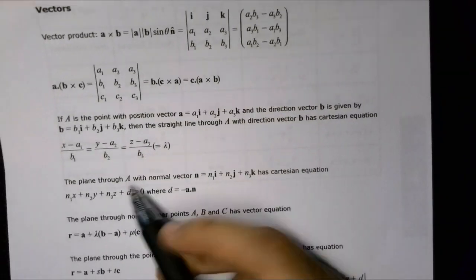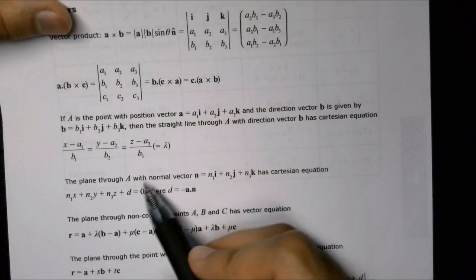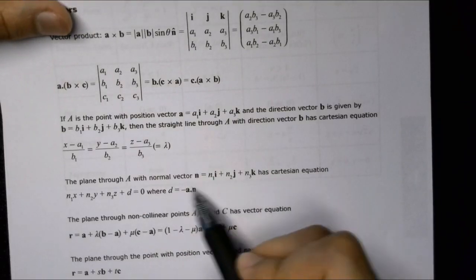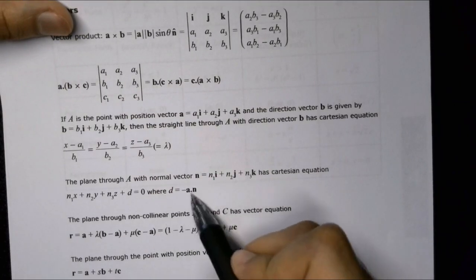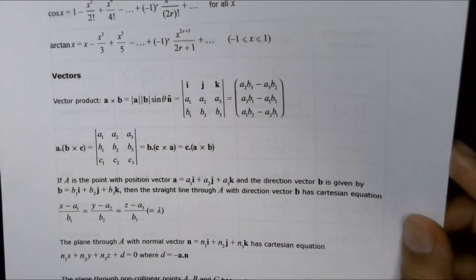Over here we have a d on the left hand side, so that's taken into account if we move it to the right hand side by including this minus. Okay.